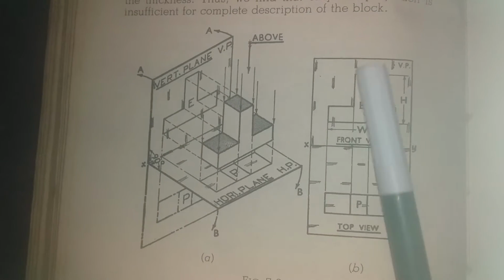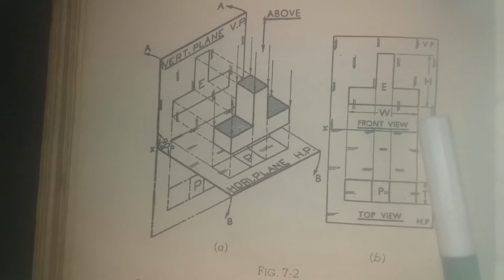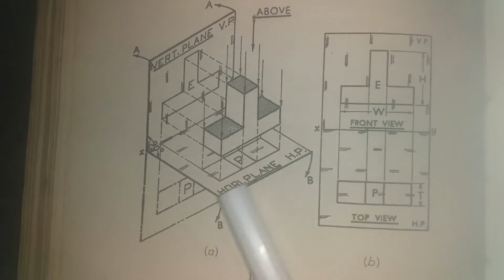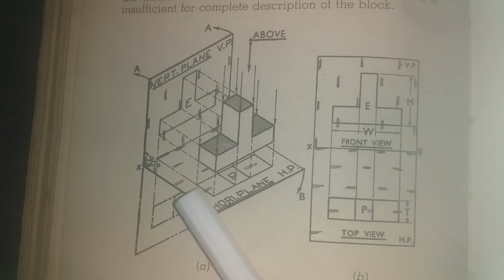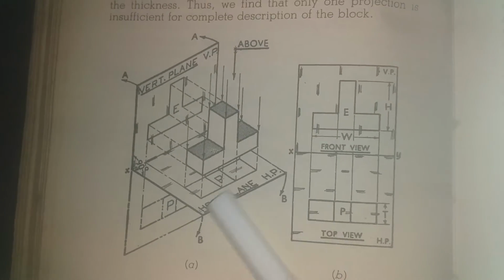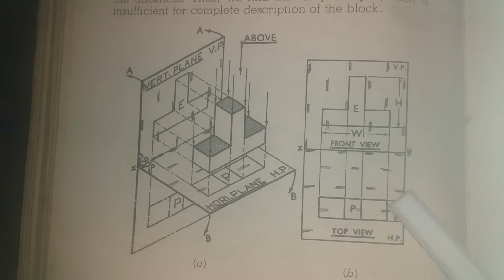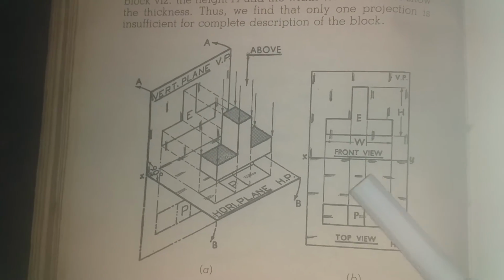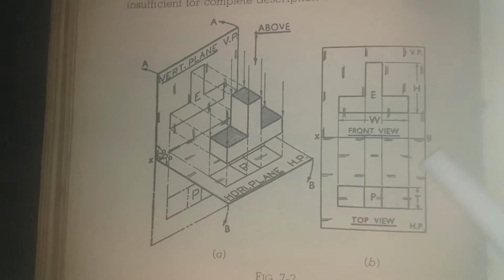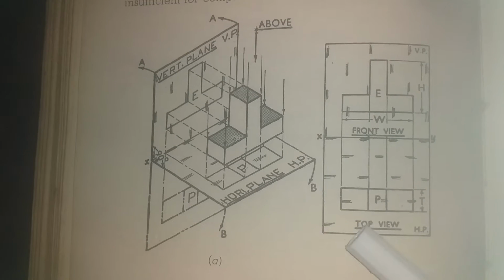which gives you the width of the object and the height of the object. And onto the horizontal plane, with XY as reference, you get the object's thickness and the width. So this width and thickness, with a gap which shows the projection of height h, when you combine both the things, you get the entire information.